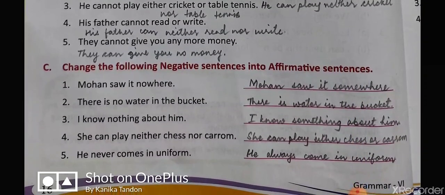Coming on to the next one, change the following negative sentences into affirmative sentences. So we have to change negative sentences into affirmative sentences. Mohan saw it nowhere. Mohan saw it somewhere. There was no water in the bucket. So there is water in the bucket.